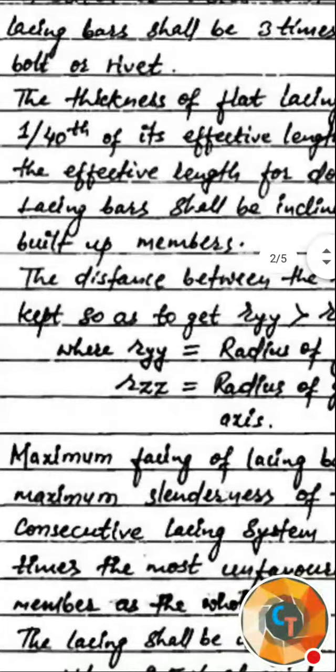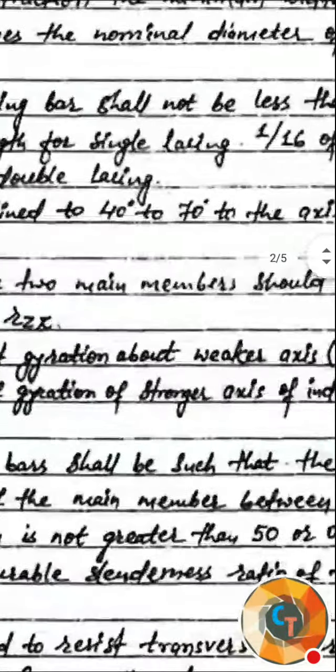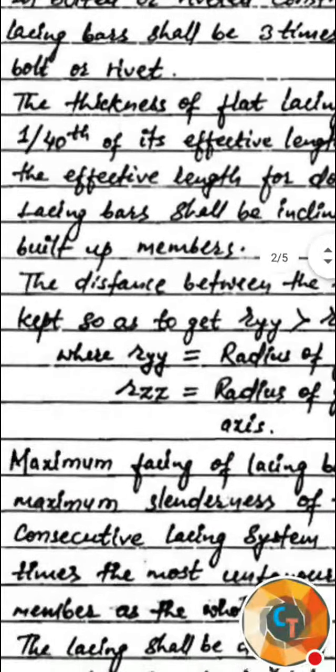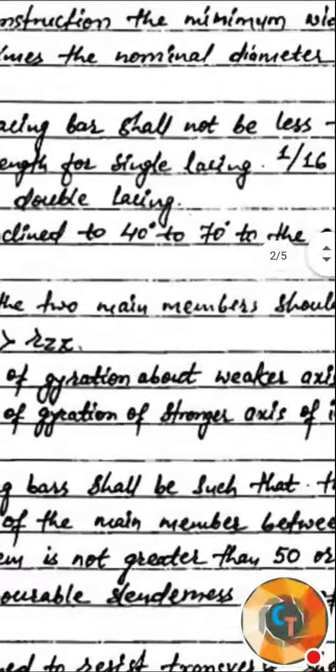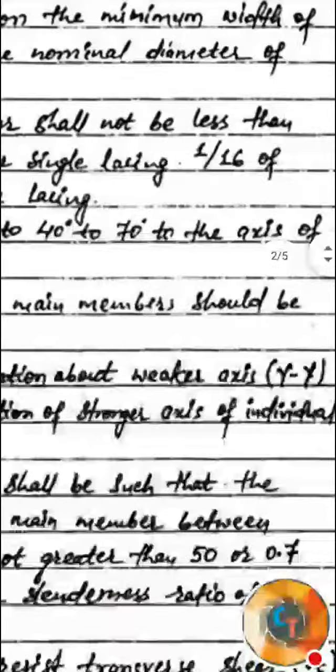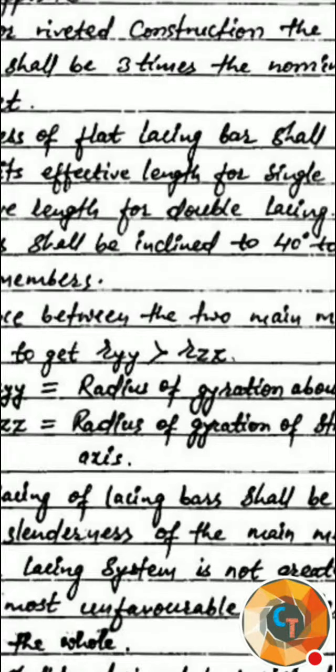What is he saying? The distance between the two main members should be kept apart so as to get RYY greater than RXX.